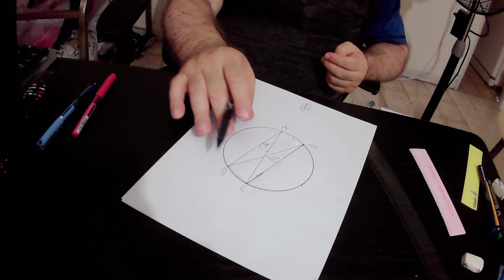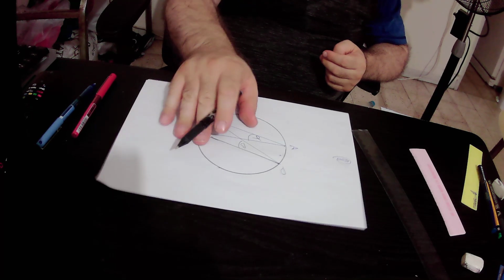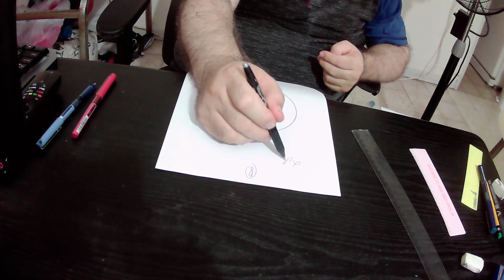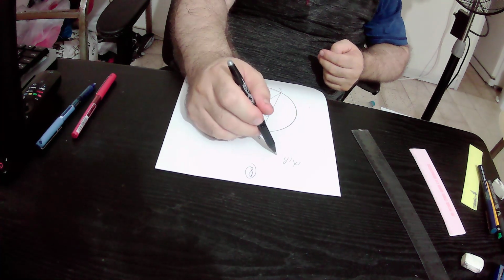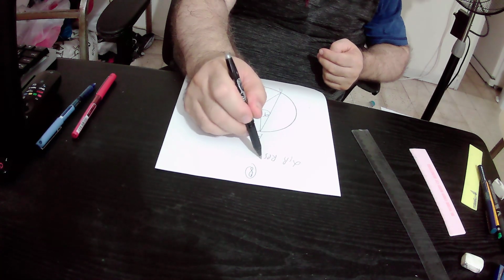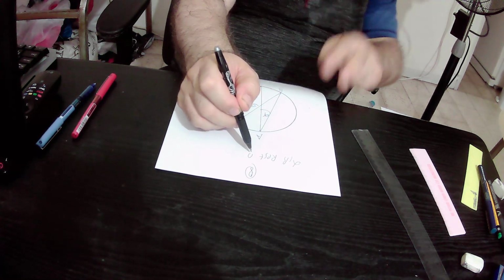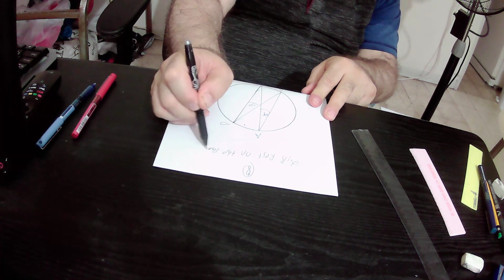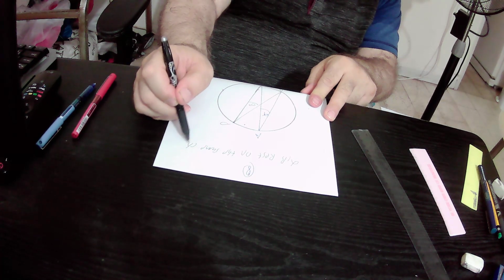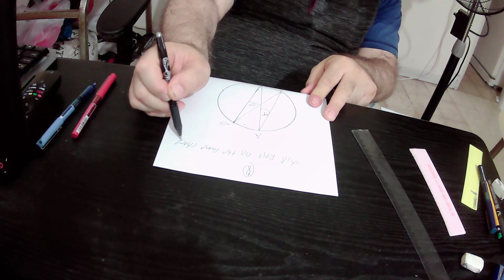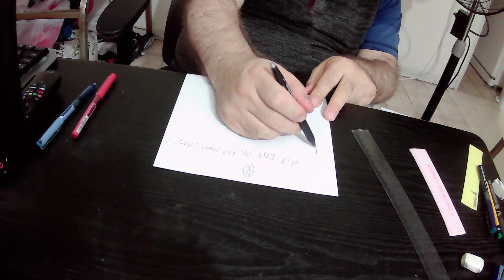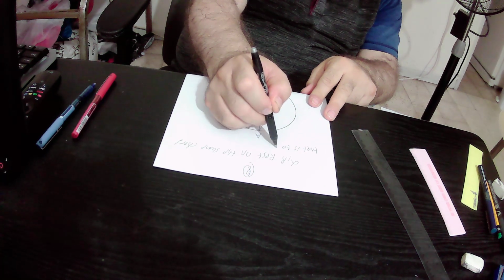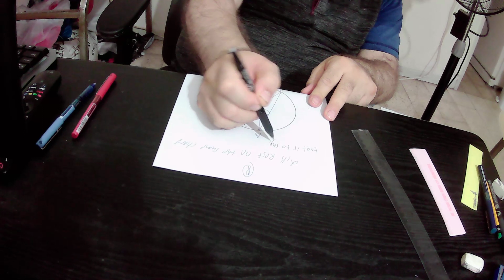So I'll write it down. Peripheral angles alpha and beta rest on the same chord, that is to say chord BC.